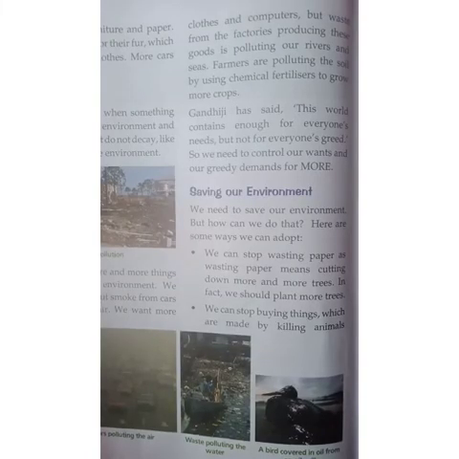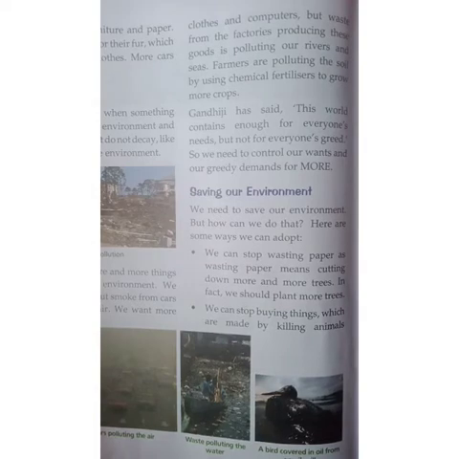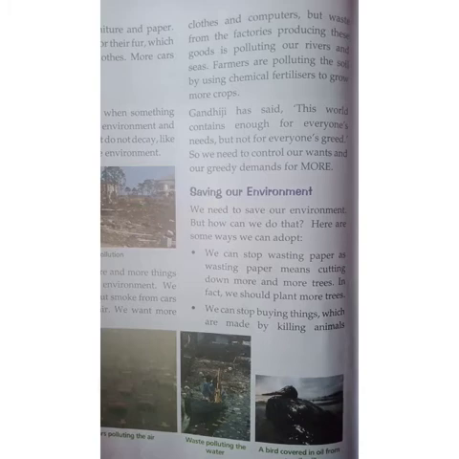Clothes, cars, computers, all these are produced in factories. In factories, waste materials are put into the river, so this will pollute our rivers and even the seas.